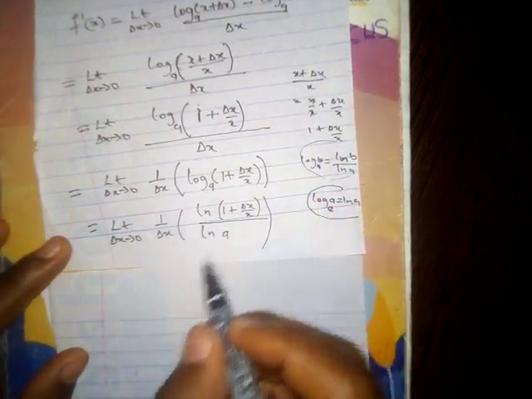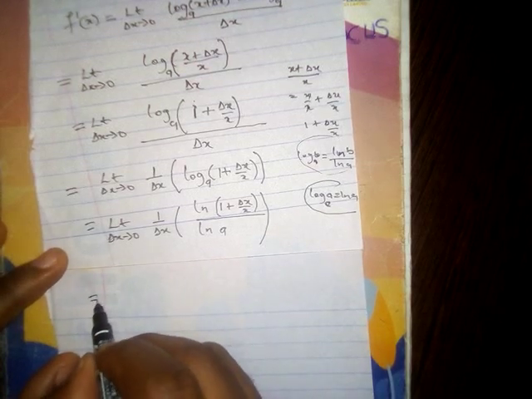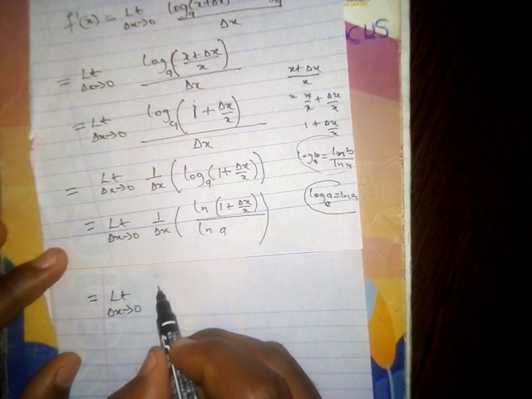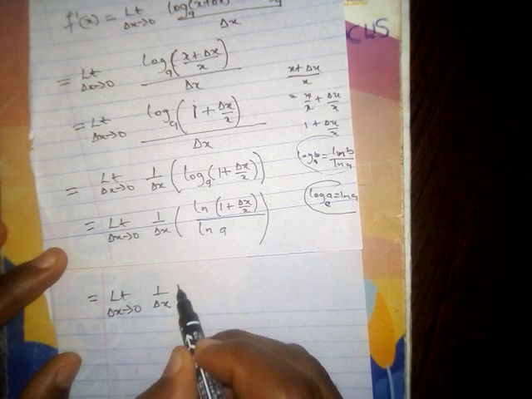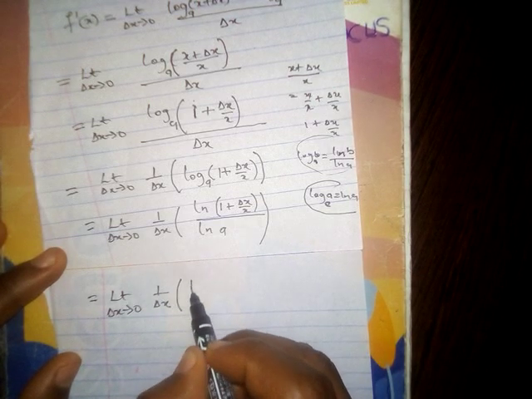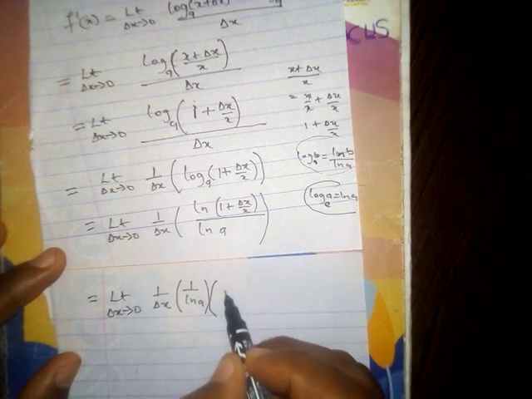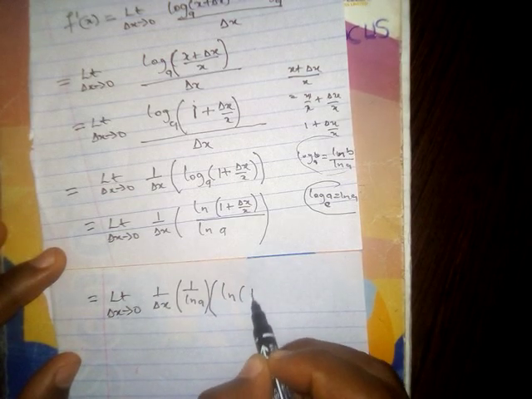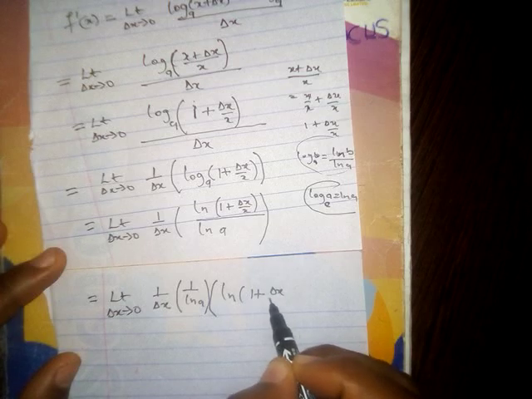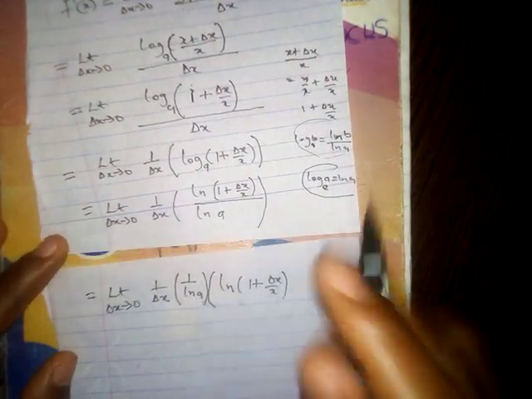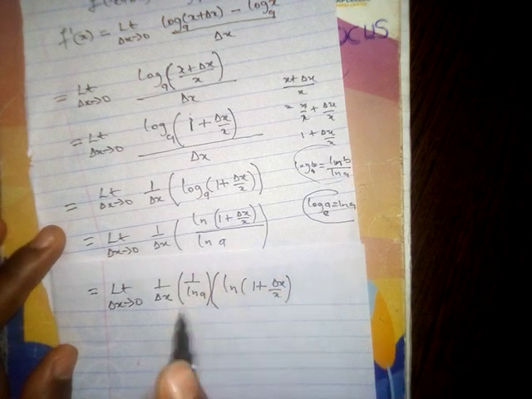So if we simplify this, this is equal to the limit as change in x approaches 0. We have 1 over change in x times 1 over ln a times the ln of 1 plus change in x over x. Now 1 over ln a is a constant, so we can bring it out.